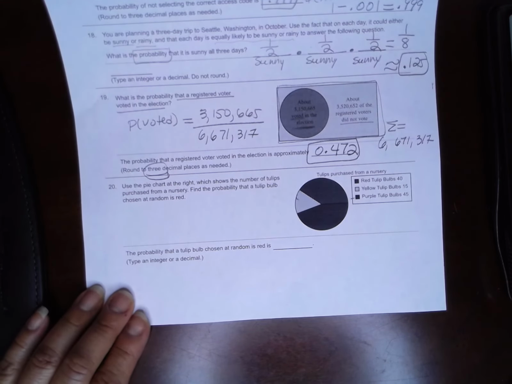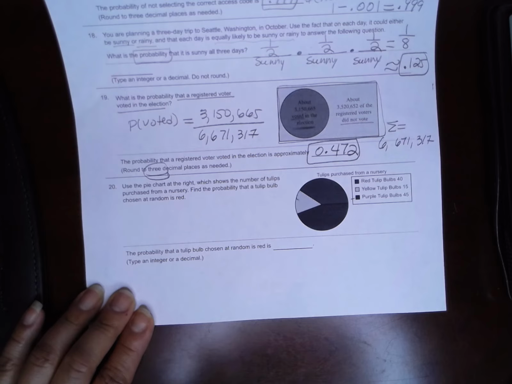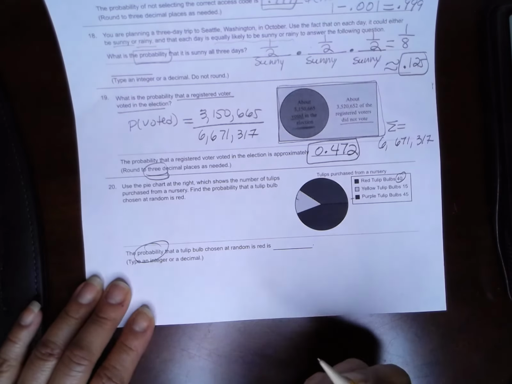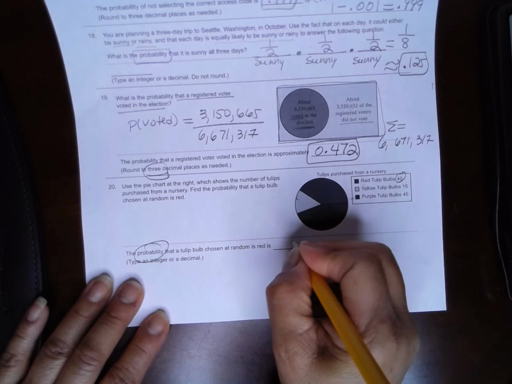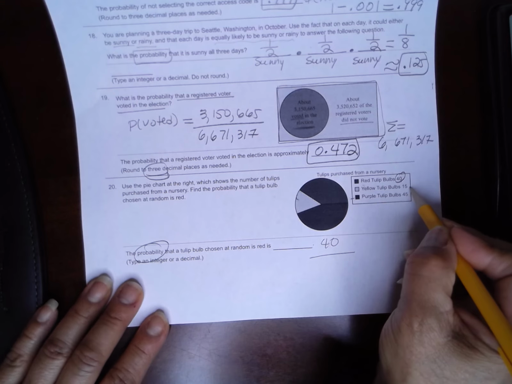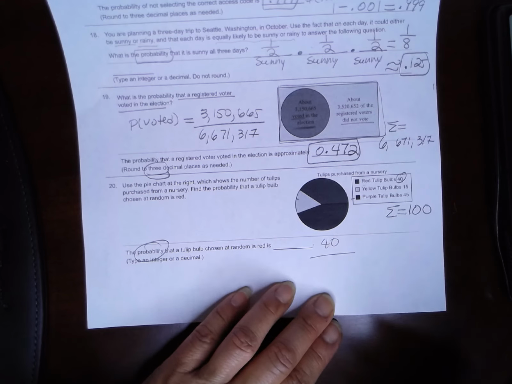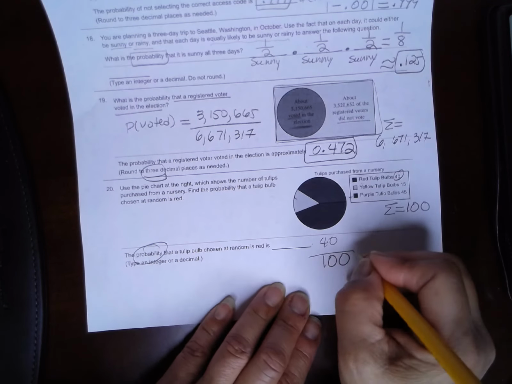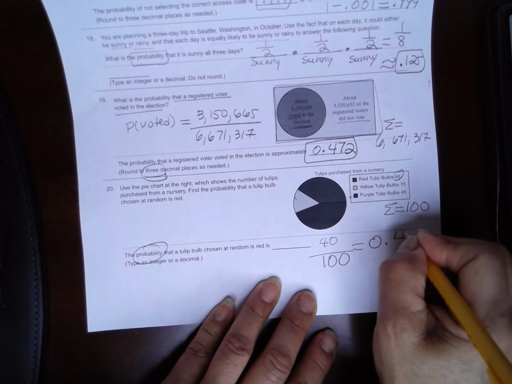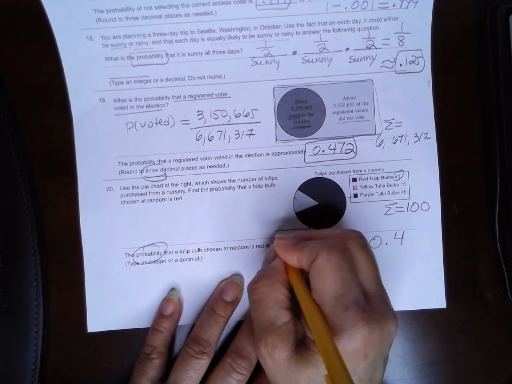Use the pie chart at the right, which shows the number of tulips purchased from a nursery. Find the probability that a tulip bulb chosen at random is red. Again, they want the probability. The amount of reds is 40 out of the total. So 40 plus 15 is 55, plus 45. The sum of everything is 100. So 40 divided by 100 will give you 0.4. It just says type an integer or a decimal, so this is going to be just 0.4.